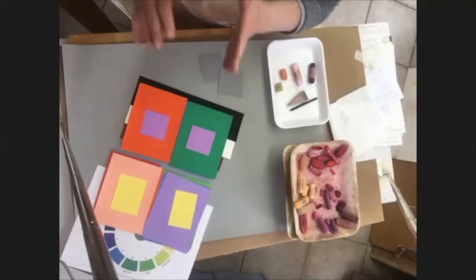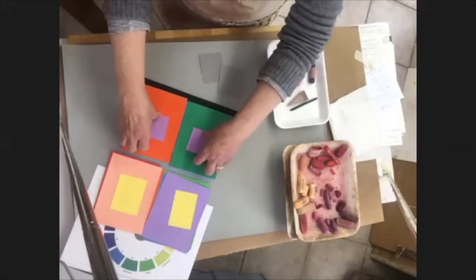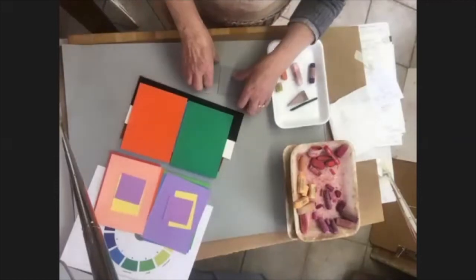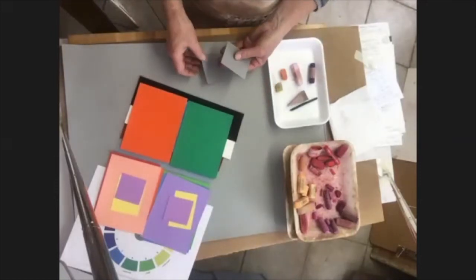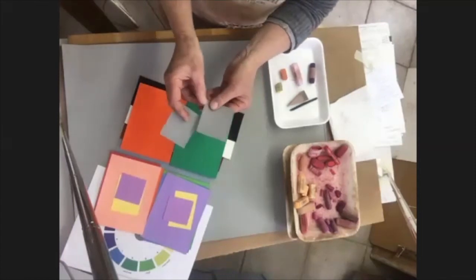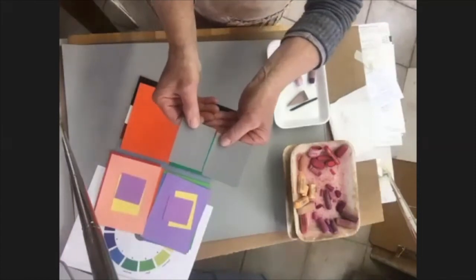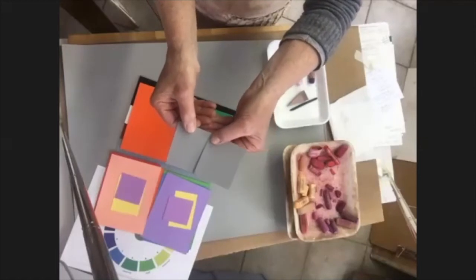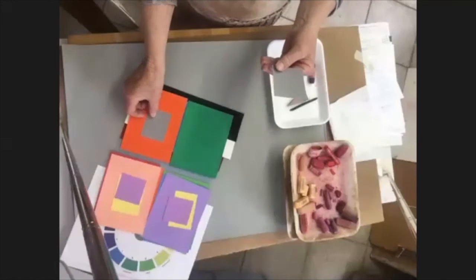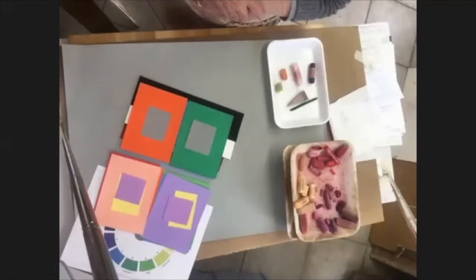So this speaks to the dynamic quality of color, the way it's never going to be the same. In some scenarios it'll be more apparent than in others, but it's something we always need to reckon with. The last one is a neutral gray, the same neutral gray. I'm going to put it on the orange and on the green.